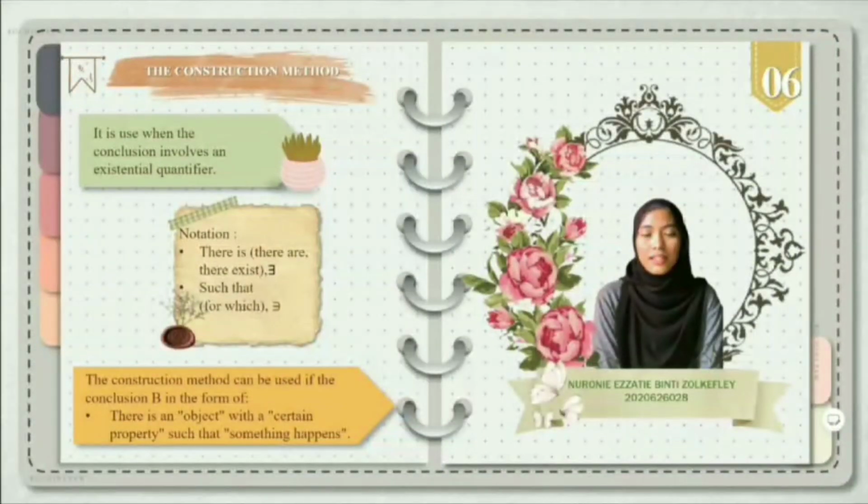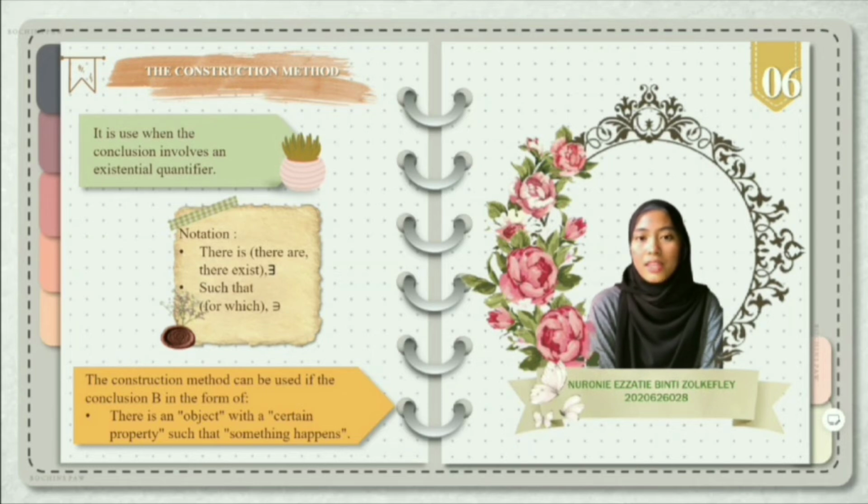Next, the construction method. It is used when the conclusion involves an existential quantifier. The construction method can be used if conclusion B is in the form of there is an object with a certain property such as something happened.